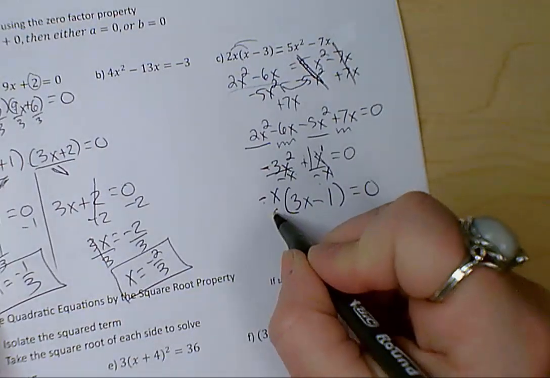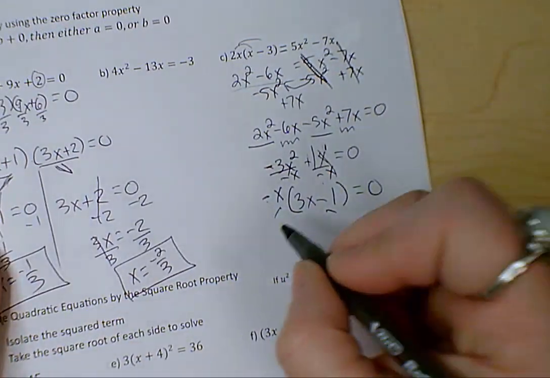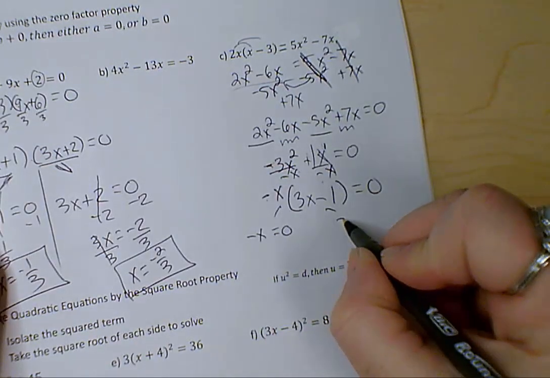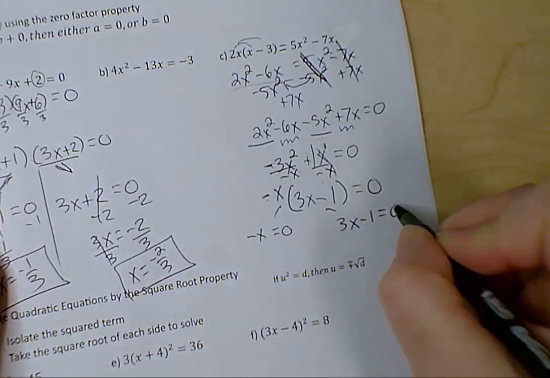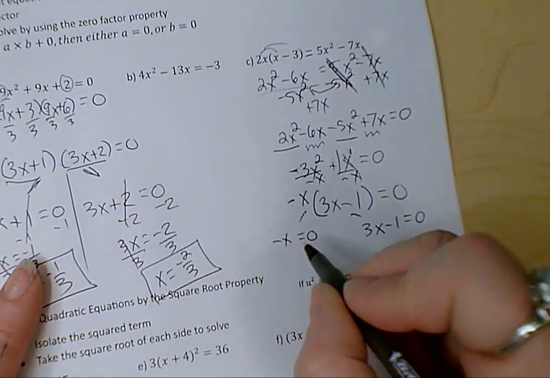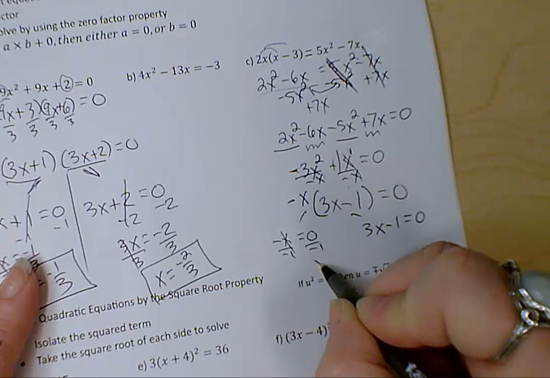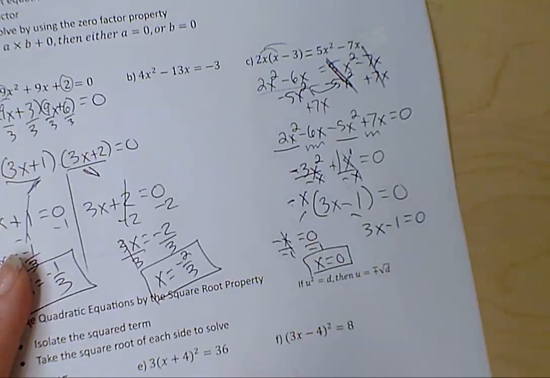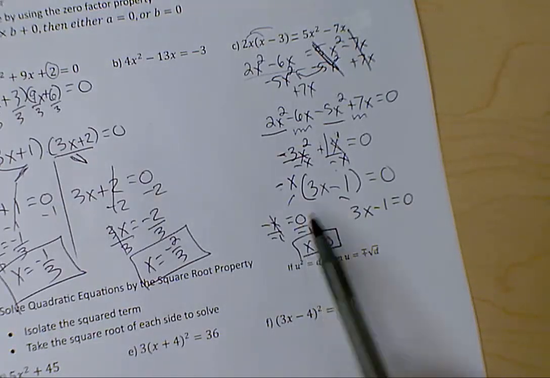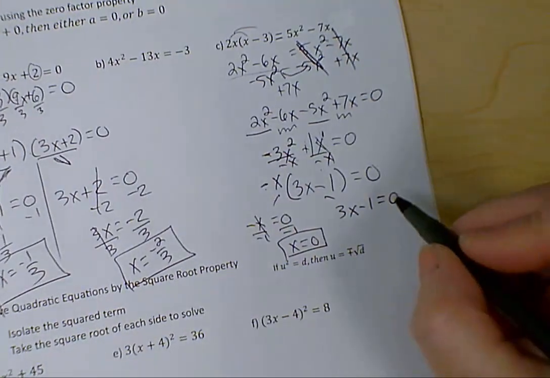Once we have it in factored form, split and solve, split and solve. We have negative x, we'll set that equal to 0. We have 3x minus 1, and we'll set that equal to 0. On the left-hand side, divide out that negative, but we still are left with x is equal to 0. Remember, 0 is neither positive nor negative, so it is just a 0 there.